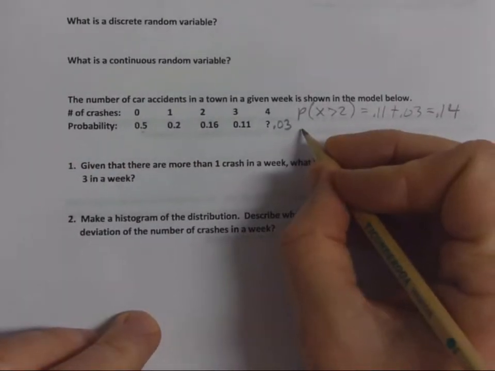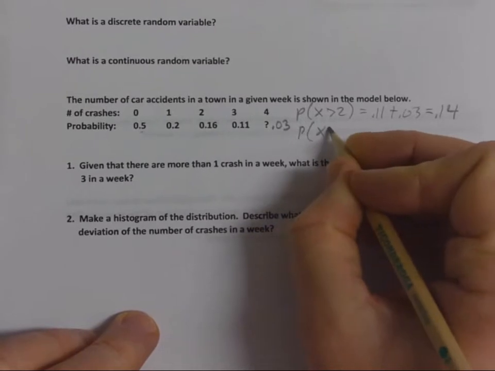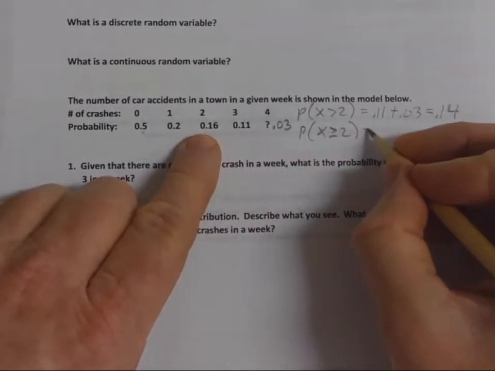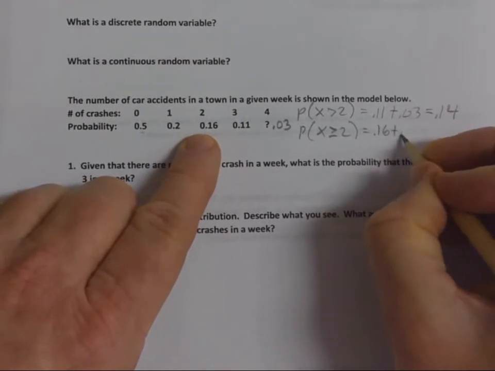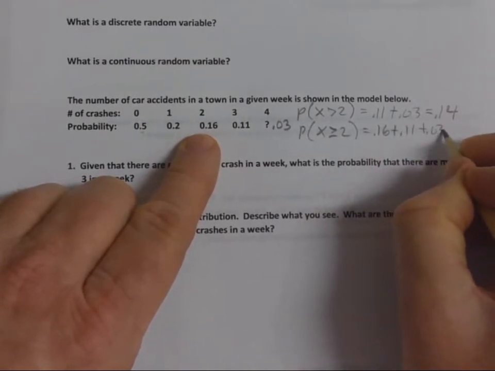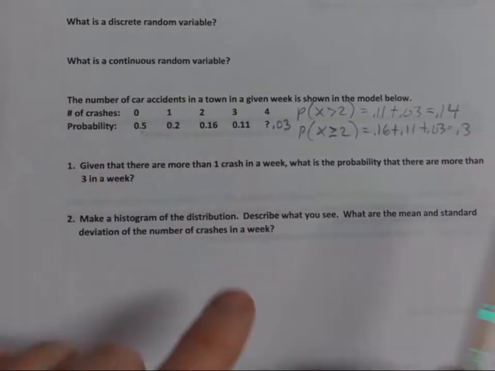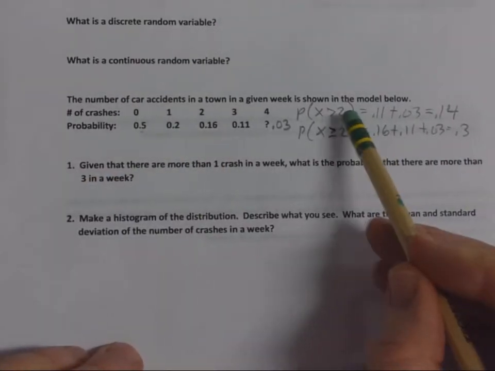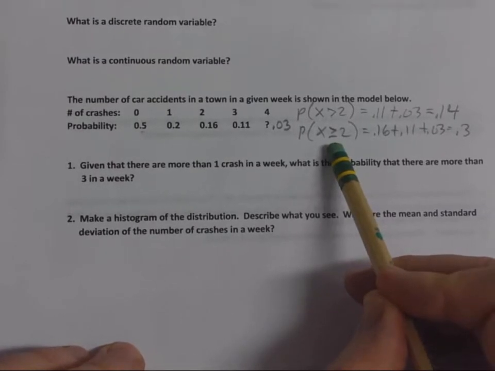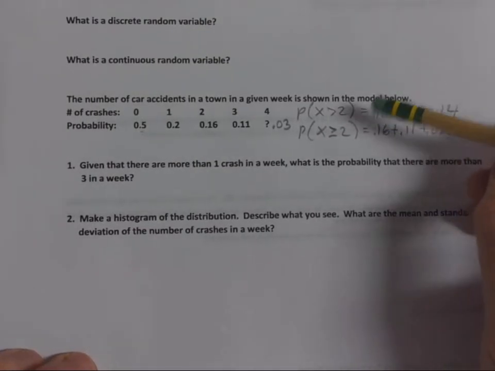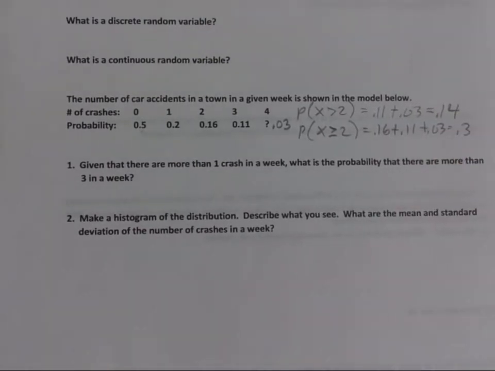Which, by the way, is a different thing than x is greater than or equal to 2. Greater than or equal to 2, you would include 2. So that would be 0.16 plus 0.11 plus 0.03. And so that is equal to 0.3, or 30%. So in discrete random variables, greater than is different from greater than or equal to. But in continuous random variables, it's not going to be that way. For continuous random variables, as we'll discuss, greater than something is the same thing as greater than or equal to, or less than something is the same thing as less than or equal to.